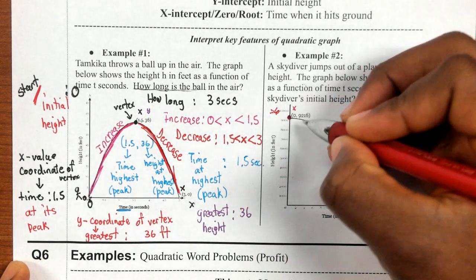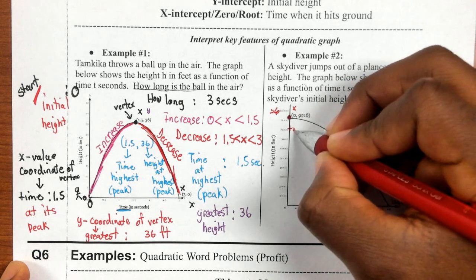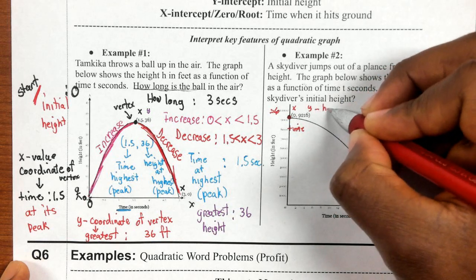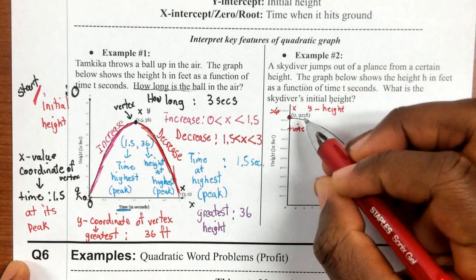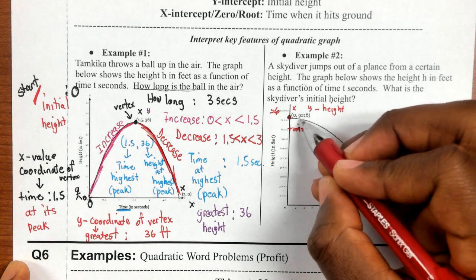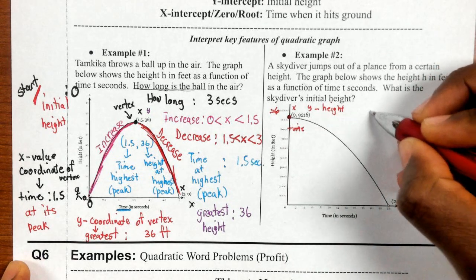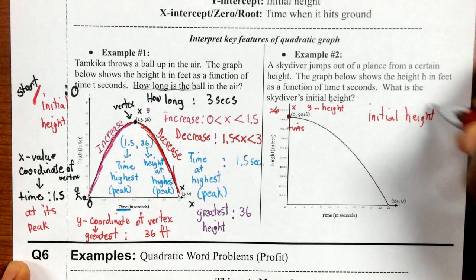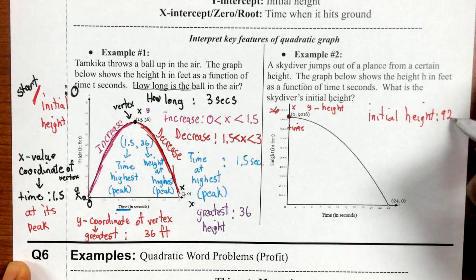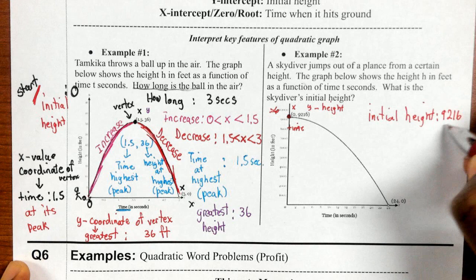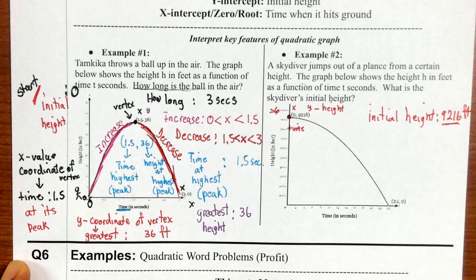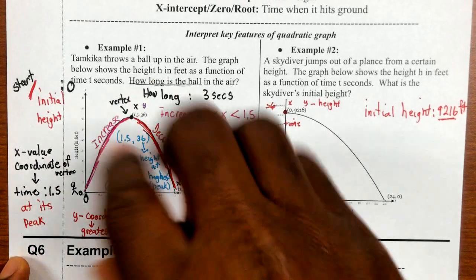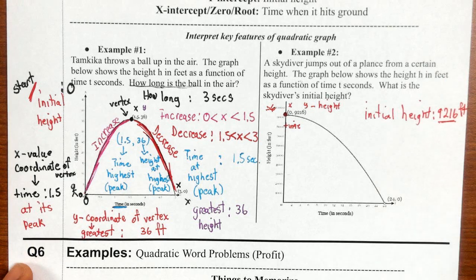Again, x represents time, and y represents height. So my initial height that I will be jumping from would be this height right here. The answer for initial height would be 9,216. That would be the initial height, and that is the answer. Use this example to help you understand all the different things you need to look for.